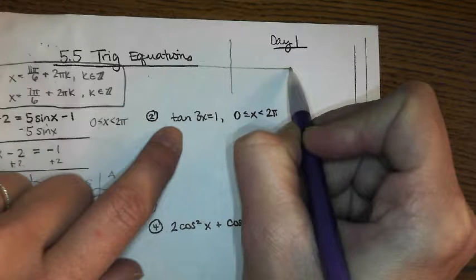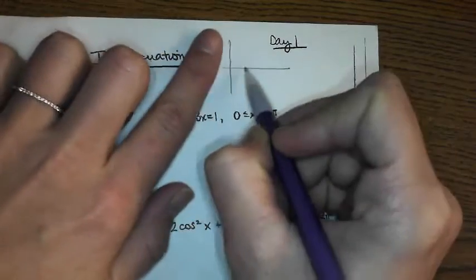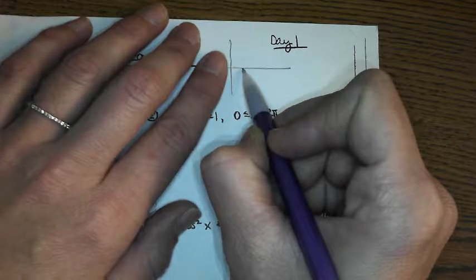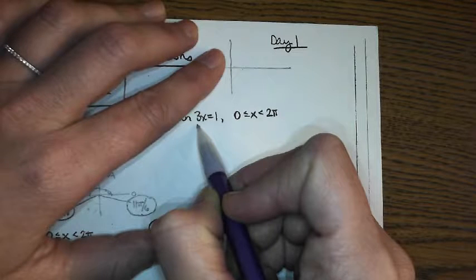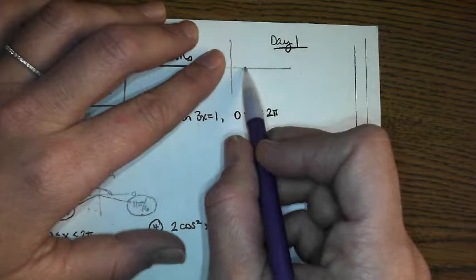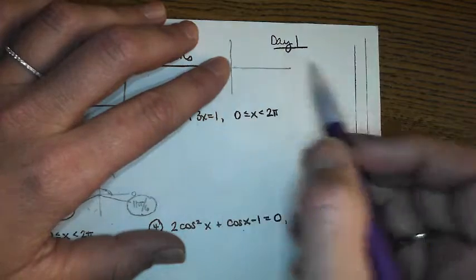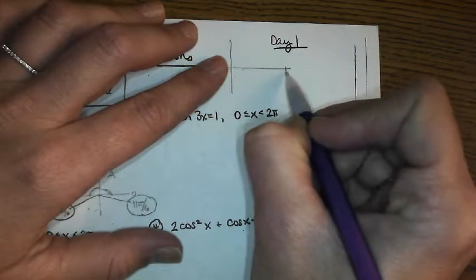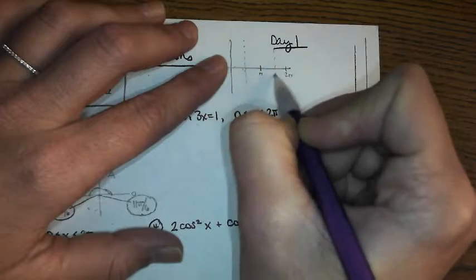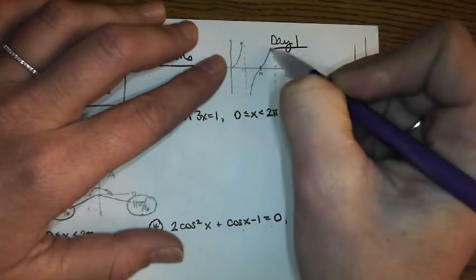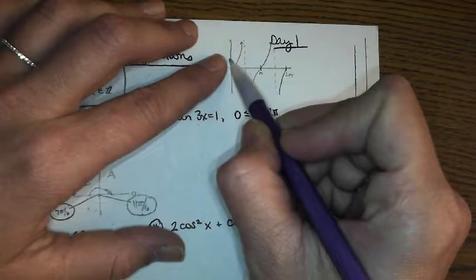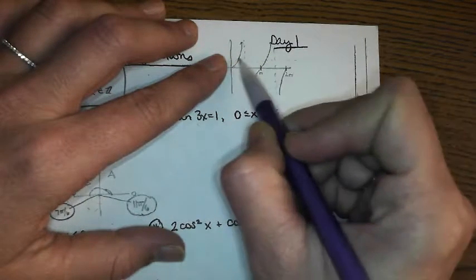Typically, our asymptotes are, and we're just looking 0 to 2 pi here, at pi over 2, right? But this has been compressed by a factor of 3. So we don't have an asymptote necessarily at pi over 2 anymore. That pi over 2 asymptote just got condensed. We normally, between 0 and 2 pi, have an asymptote at pi over 2 and 3 pi over 2. So normally, if we were just looking for where the tangent of x equals 1, we would have how many solutions? We would normally have 2.